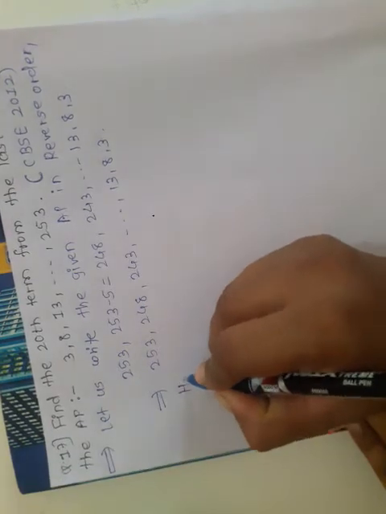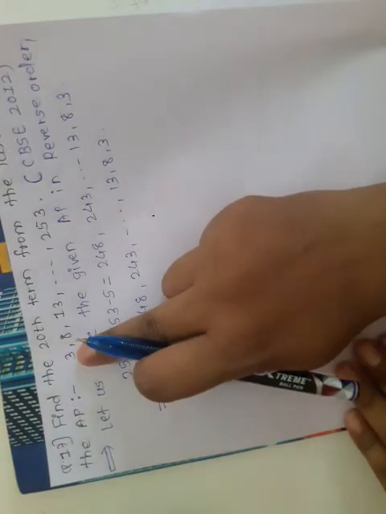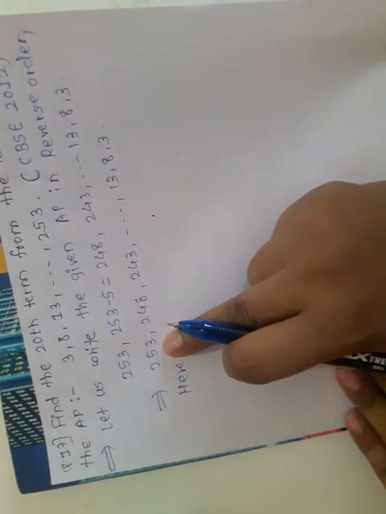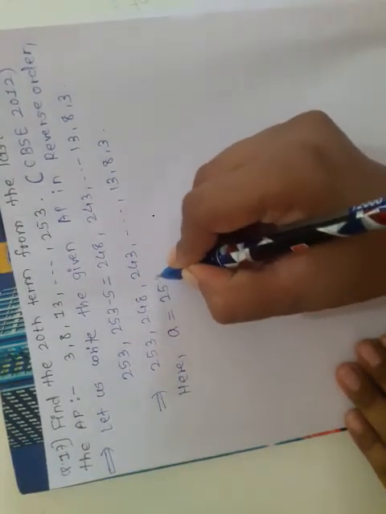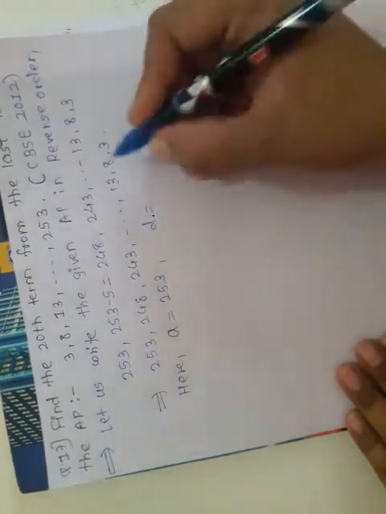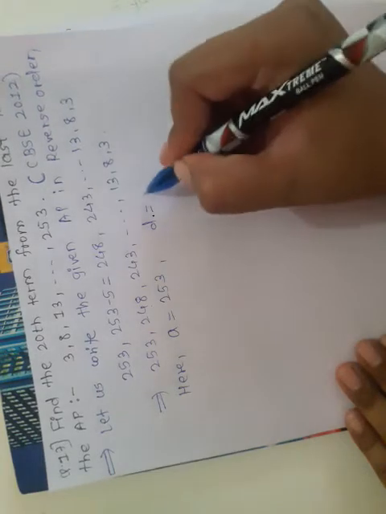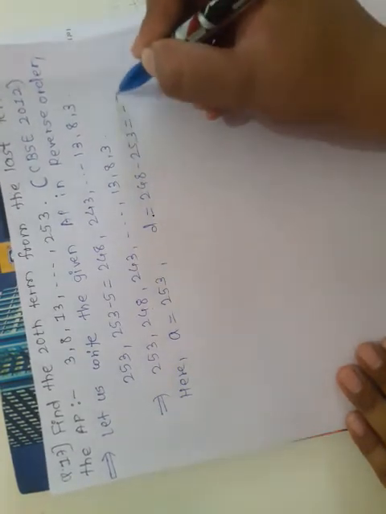Now our first term has changed. In the given AP our first term is 3, but when we reverse the AP, our first term A becomes 253. So A is equal to 253, and the common difference D is second term minus first term, that is 248 minus 253, which is minus 5.